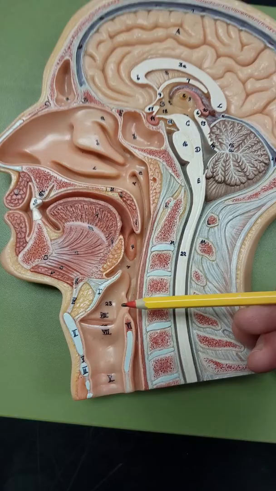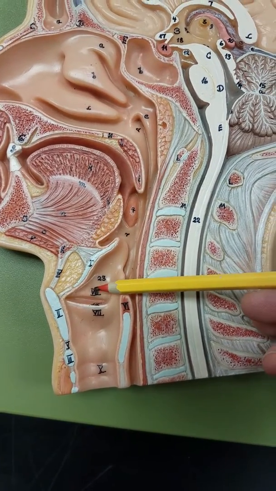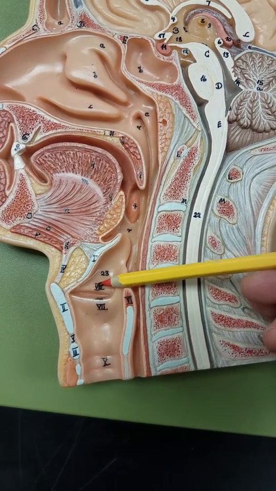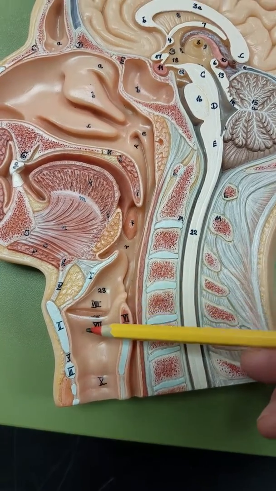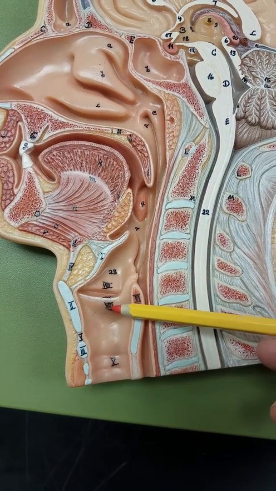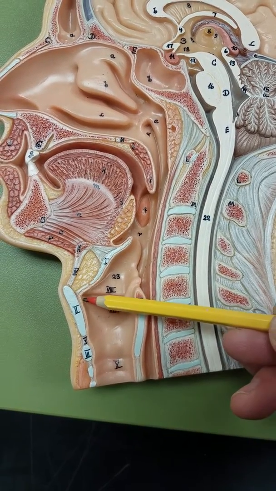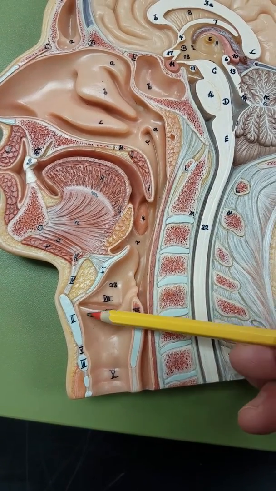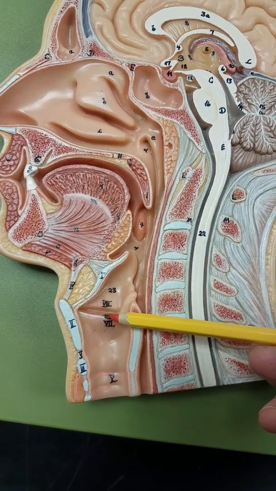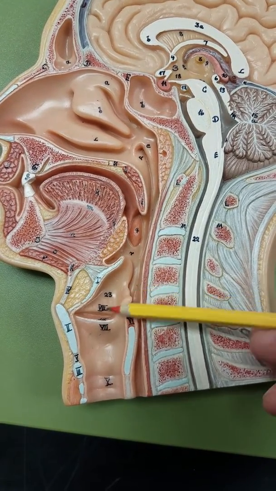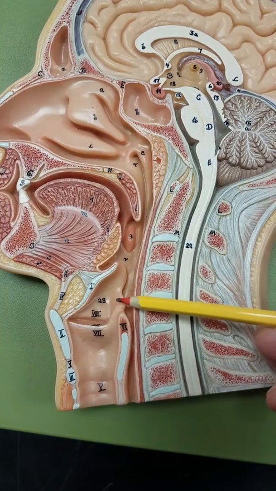Now, inside we can see the vocal cords. We see the false vocal cords or vestibular folds. And then down here we can see the true vocal cords or vocal fold. Now the true vocal cords have a pearly white edge because they are ligament, and this ligament vibrates when air goes past, and this is what helps us to produce sounds.